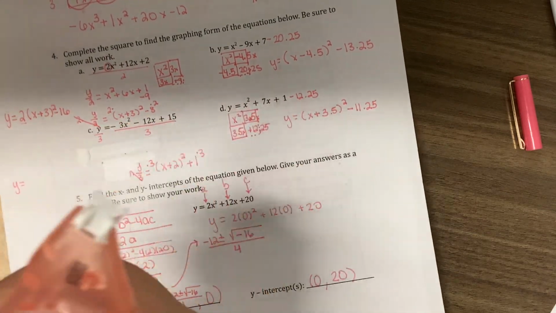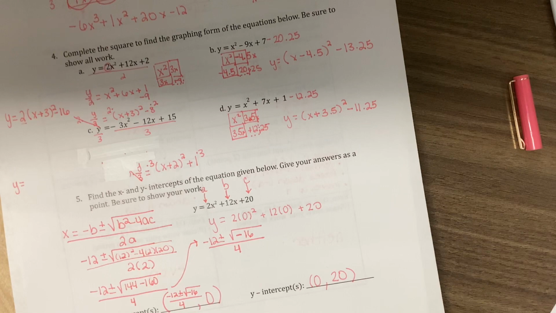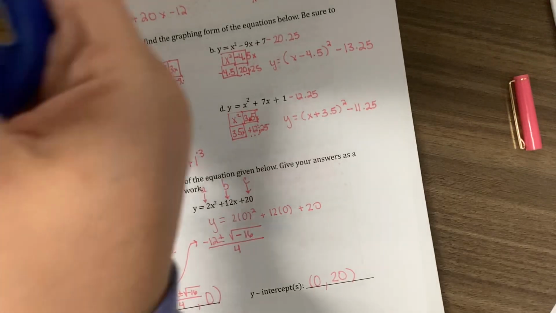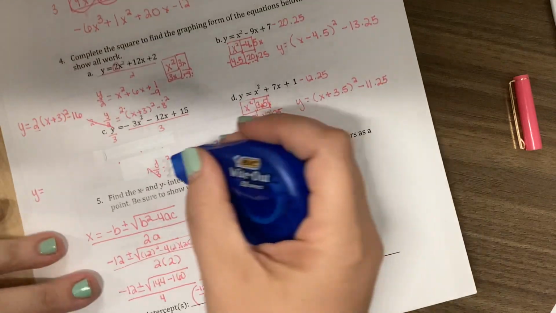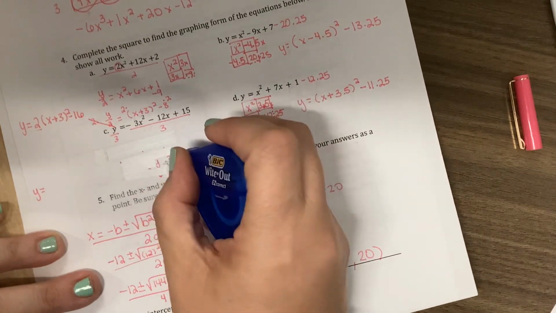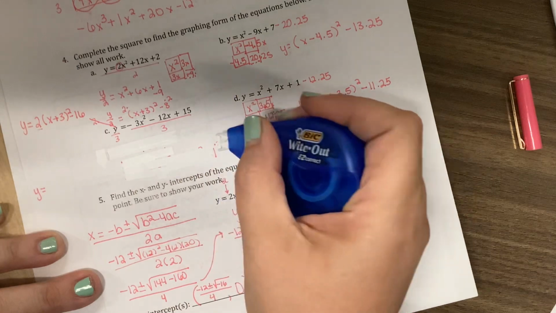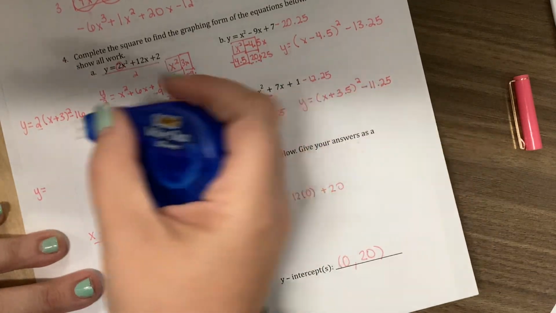Oh no, my whiteout's ended too. Oh dear, it's fine. I have a backup. It's not pretty. It's not as pretty as my pink one, but that's okay. Oh goodness, I can't believe I just did that. Silly me.